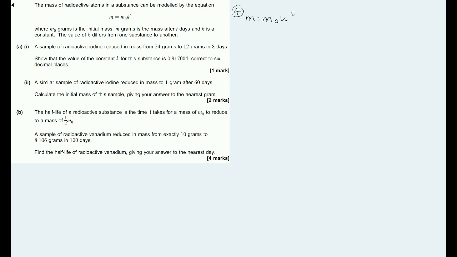So we're told that the radioactive iodine reduces from 24 grams to 12. So the starting weight was 24 grams, and it's been reduced to m equals 12 grams, and the time is 8 days. Now we've been asked to show that k is equal to a value. So obviously we need to make sure we substitute everything into the formula correctly. So this is the first stage of our show that.